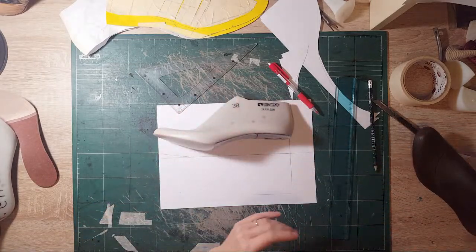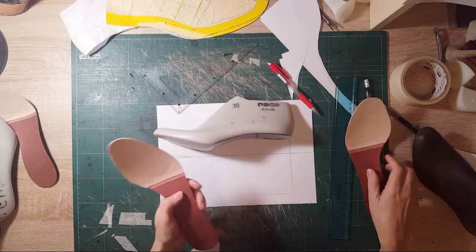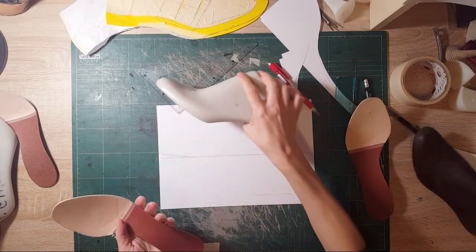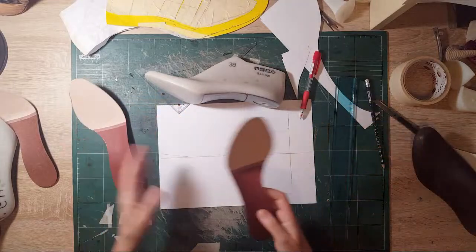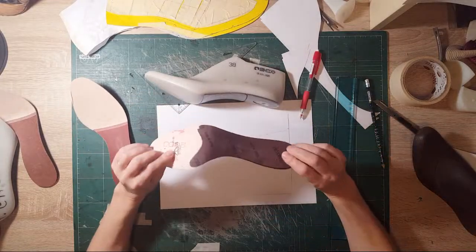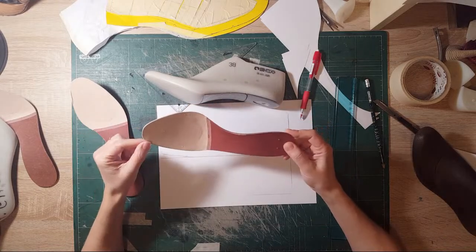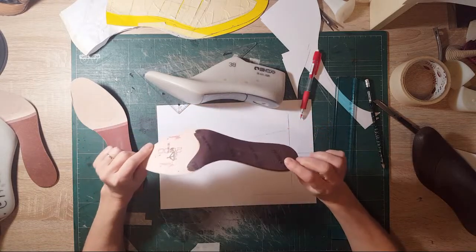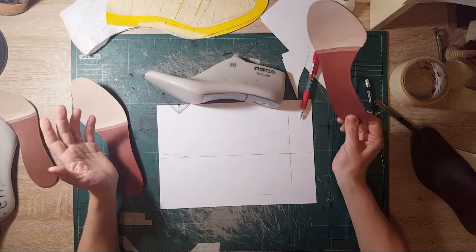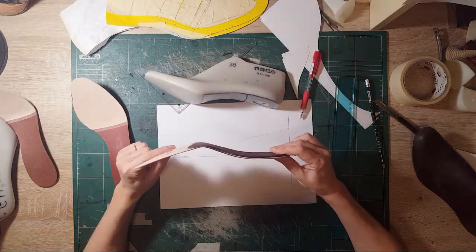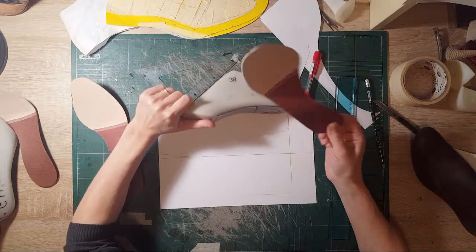Now let's talk about shoe insoles. Maybe someone doesn't know what a shoe insole is. This is a factory-made shoe insole that I order from the manufacturer that produces for me, using my shoe last.